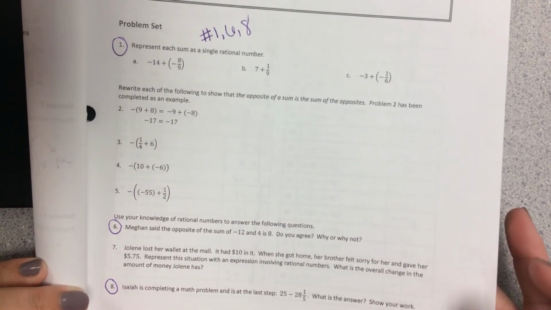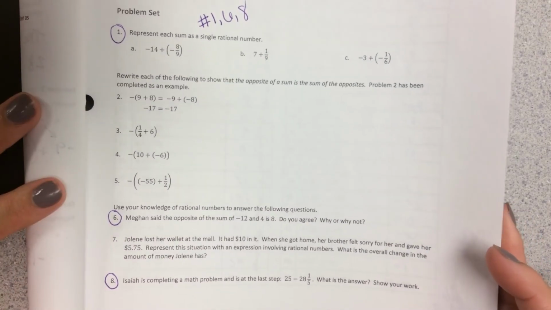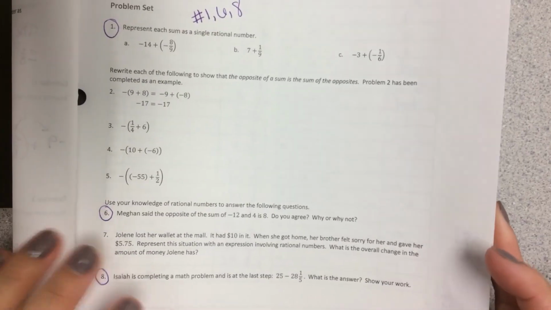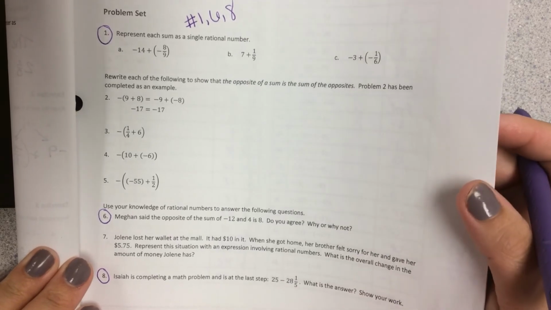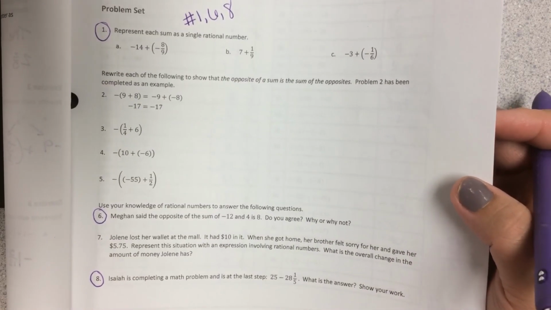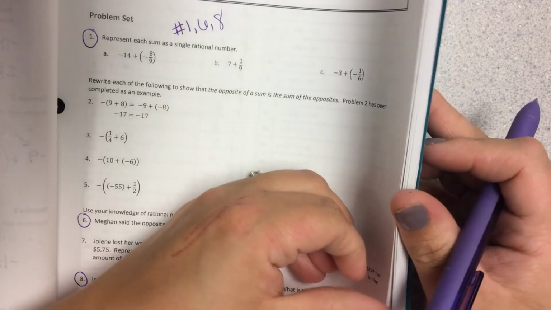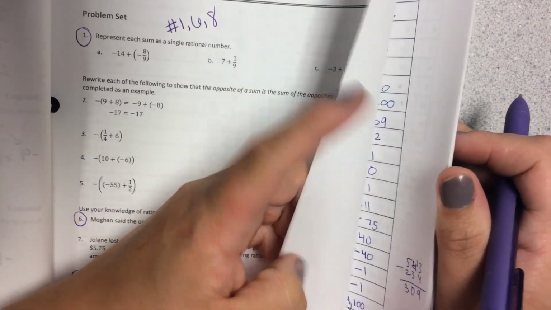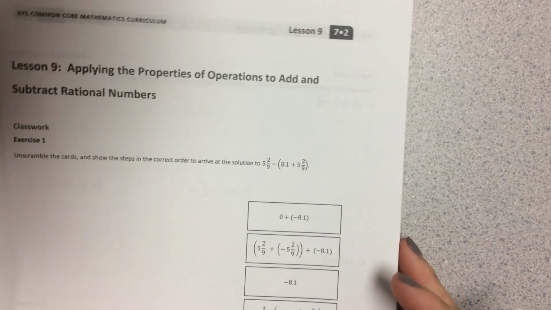Make sure that that's done. Because when I get back on Thursday, you're going to turn all of this stuff in. So you're going to turn in the problem set from lesson 7 that I had you do yesterday. And you're going to turn in lesson 8. And then tomorrow, I'm going to do lesson 9 for you, and you're going to have to turn in that problem set too.